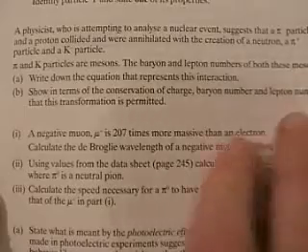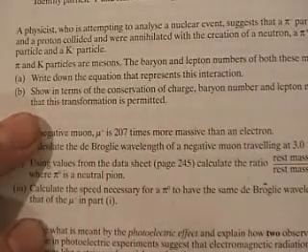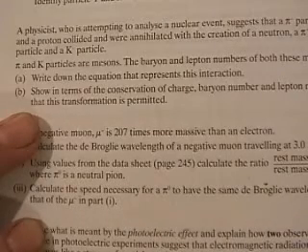Question 3 is another question that gives you information about an interaction that you're not supposed to have met before. So don't start panicking when you think you've never seen that. The idea is that you're supposed to know enough about this topic to be able to work your way through it.